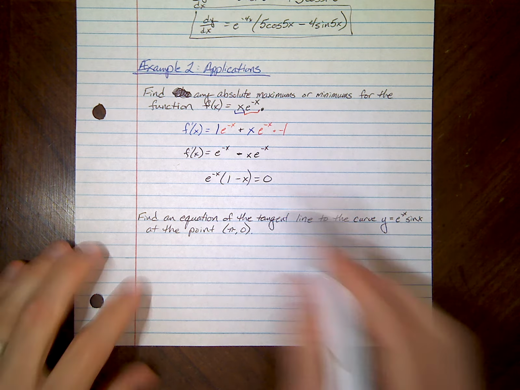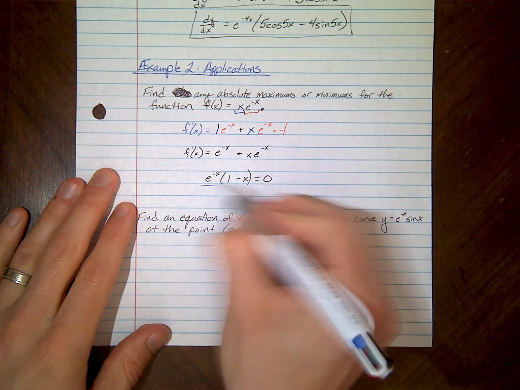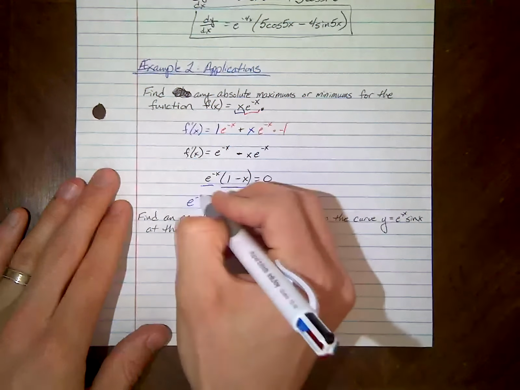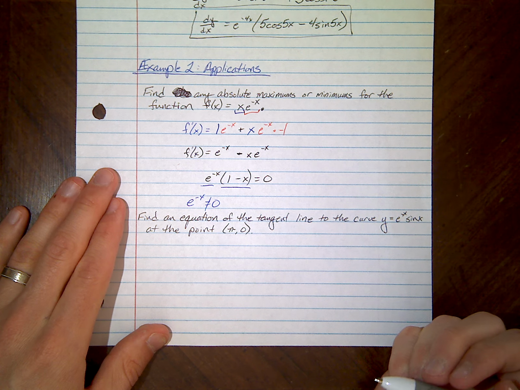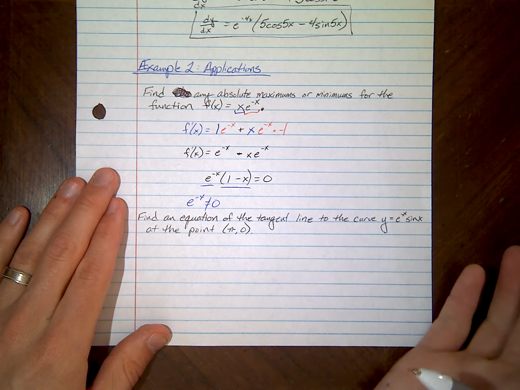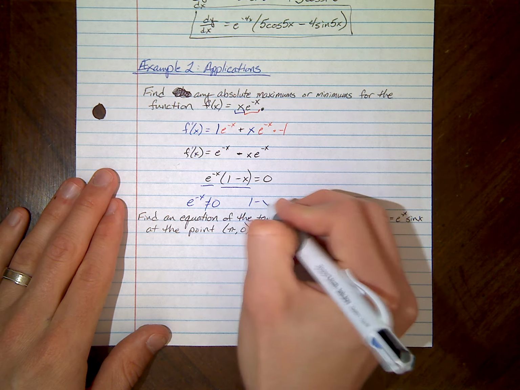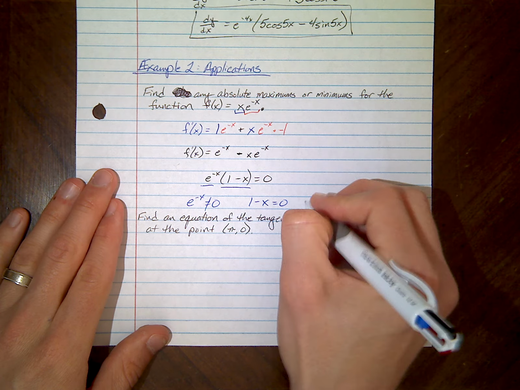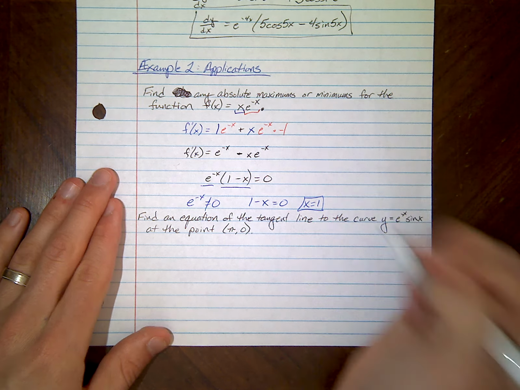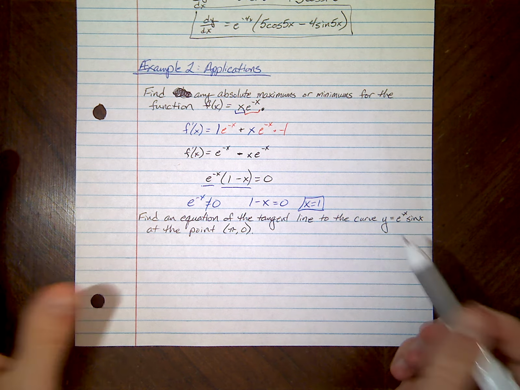Okay, now, hopefully you understand you've got two terms here. And when you set e to the negative x equal to 0, well, it never equals 0 because it's an exponential function and it can't equal 0. So we don't get a critical number from that, but we are getting a critical number when we set 1 minus x equal to 0. Well, in that case, x is equal to 1. So that is our x coordinate of our absolute max or min.